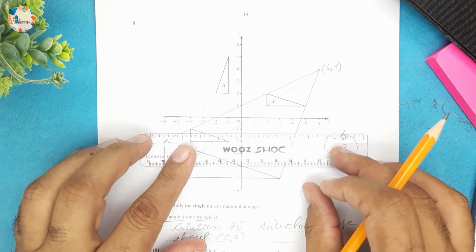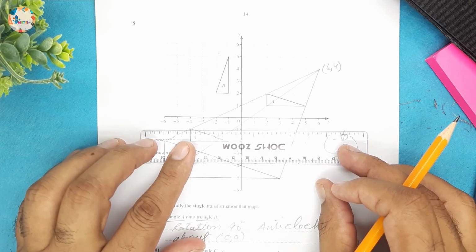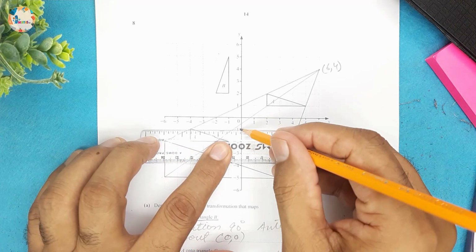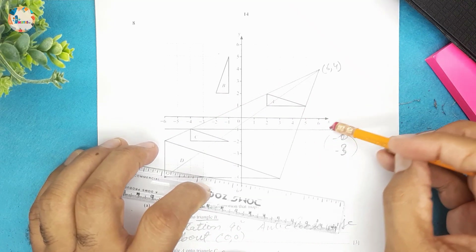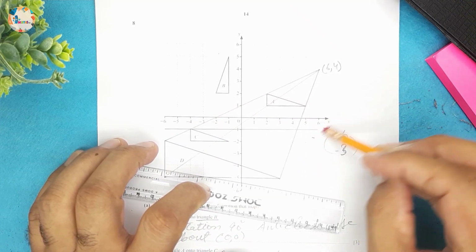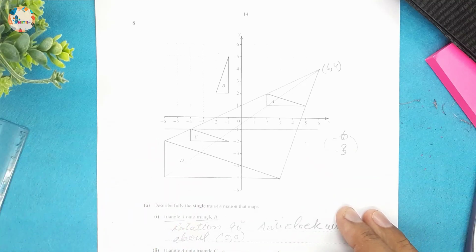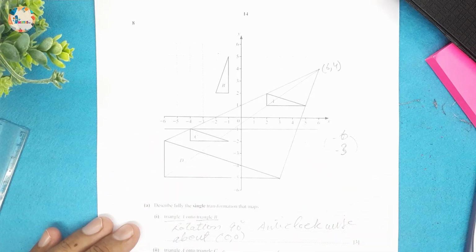Y is equal to minus 1 is basically this line, a very dim line. So I'll draw this. This is basically the y is equal to minus 1 line up to the grid. Then we have to find the image of triangle A.